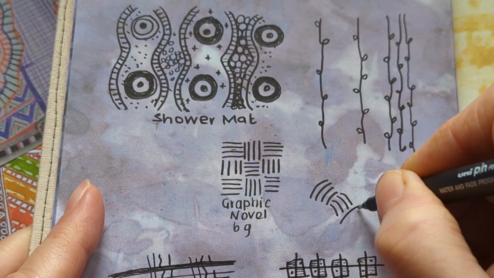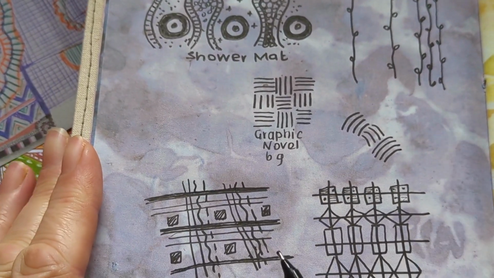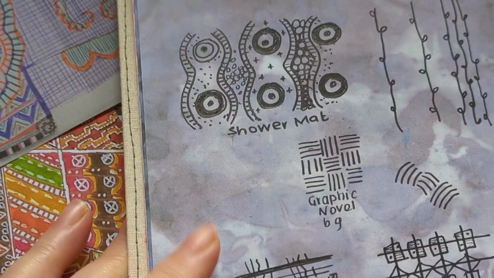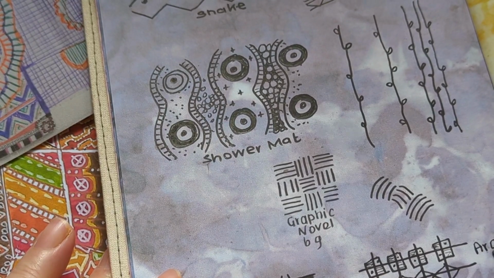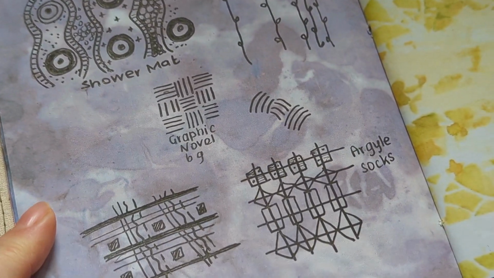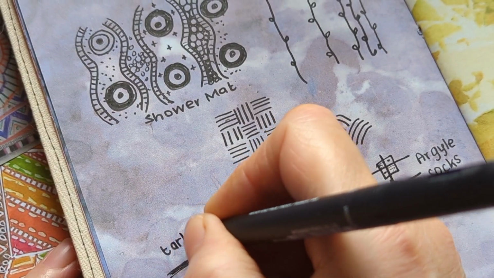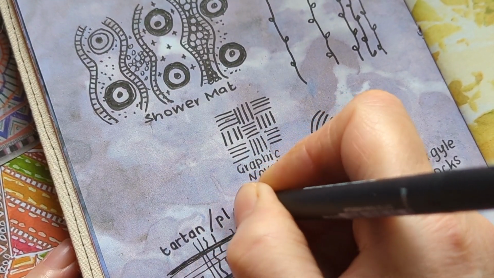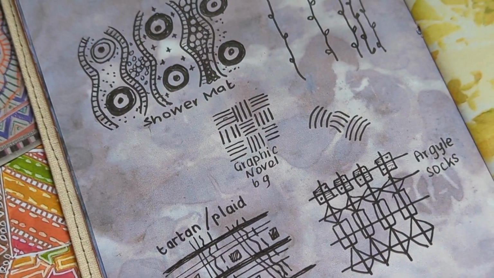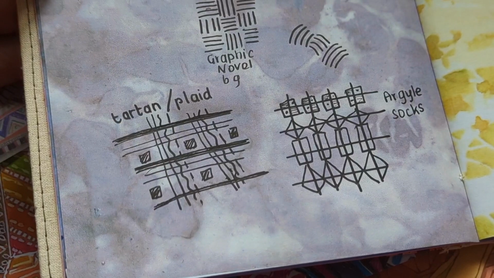And then, okay, like that. And then, what did we do here? That was the tartan idea, and that's the Argyle socks idea. Argyle socks, and this is the tartan or plaid, if you like. We say tartan because that's like plaid, because obviously Scotland and things like that. A lot of us will have Scottish relatives somewhere. I've got them somewhere, I don't know where. Right, tartan and plaid.